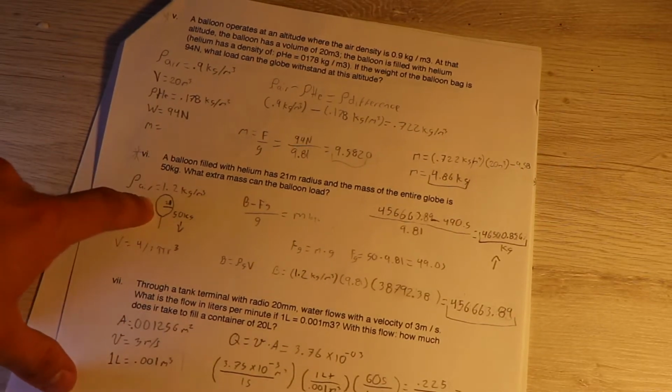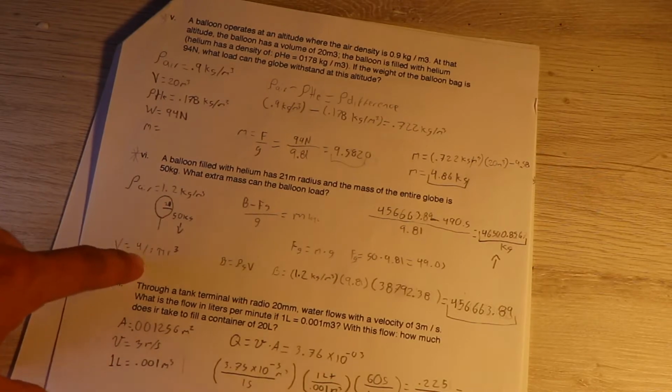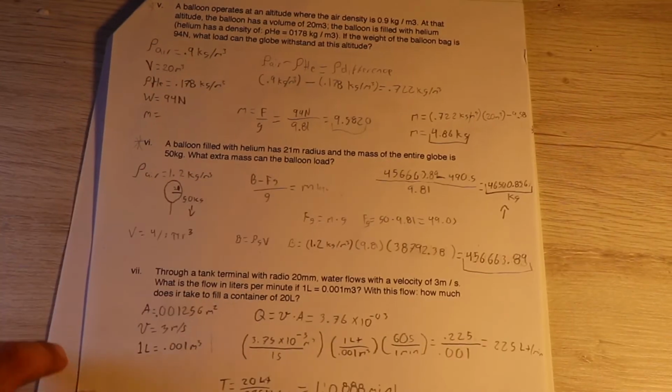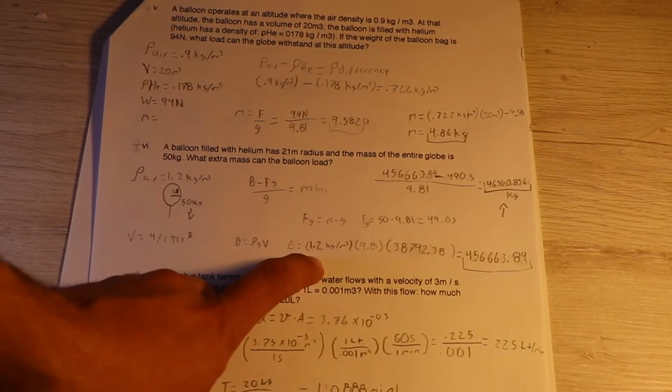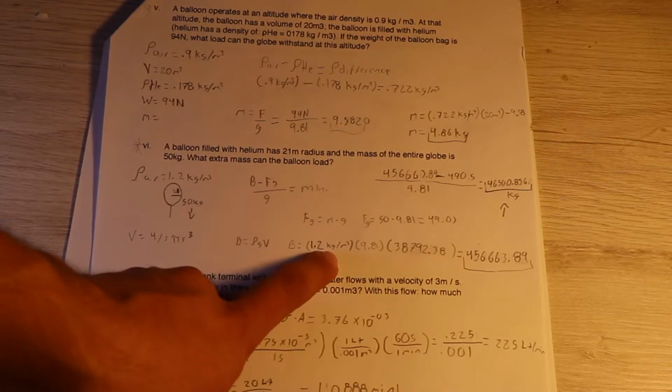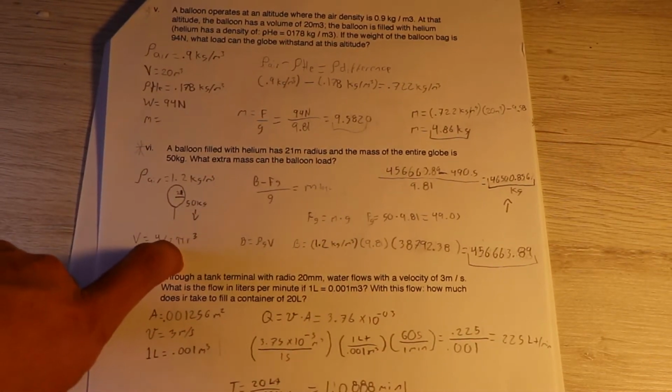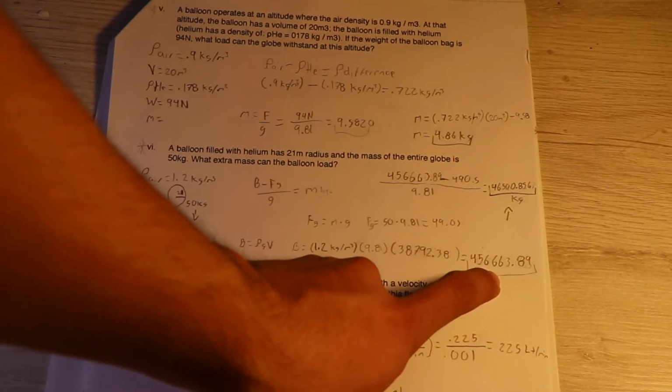For the sixth one, we used something like that, but this time we had the radius of the balloon, the density of the air and the volume. So this time I used the formula B minus force of gravity divided by gravity. First things first, to get B, I had to multiply the density of the air times the gravity times the volume, which was the result of this, and this gave me the B.